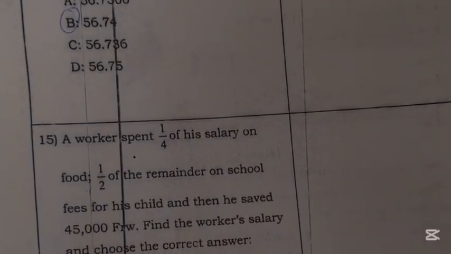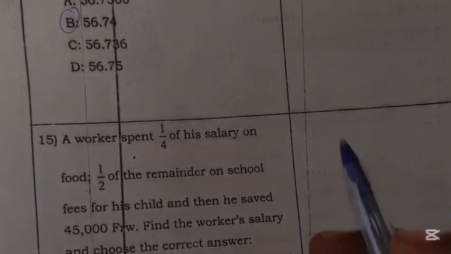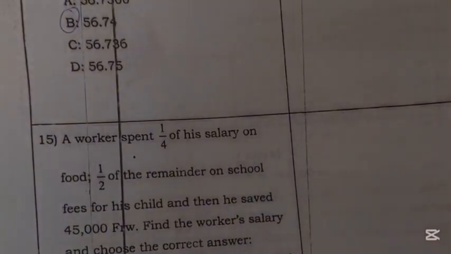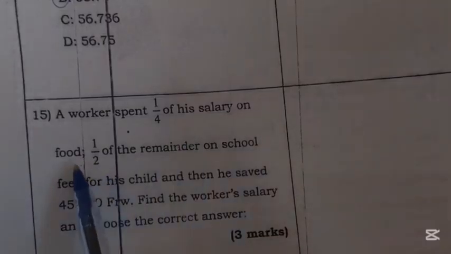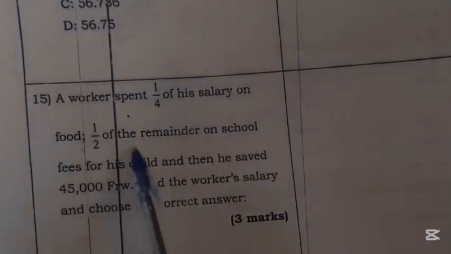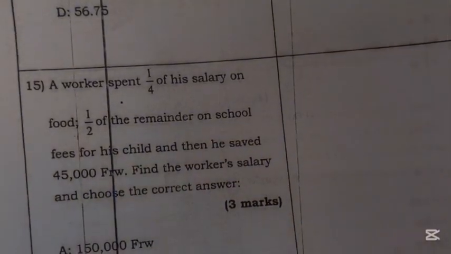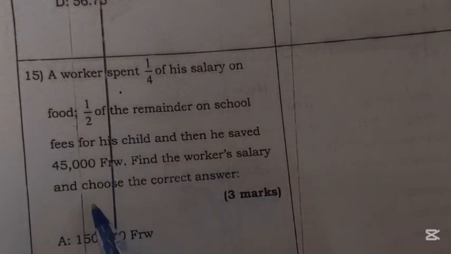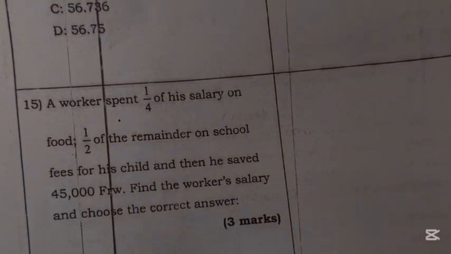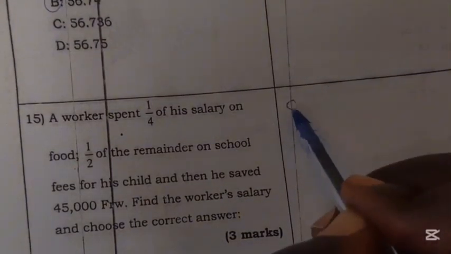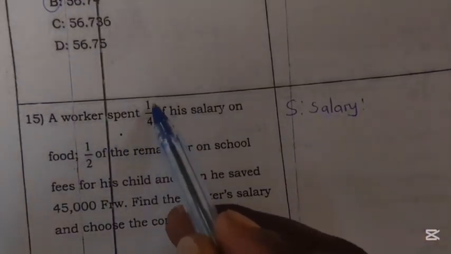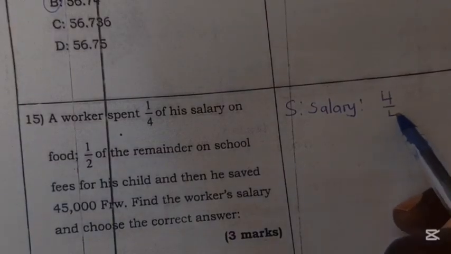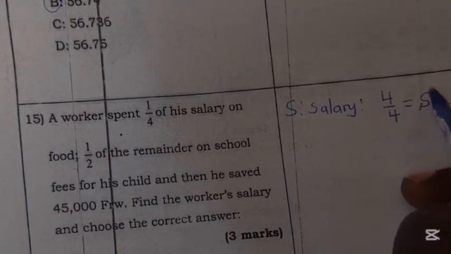Question 15. A worker spent 1/4 of his salary, okay, because you don't know his salary, we have been given fractions of his salary. He spent them on food, and 1/2 of the remaining on school fees for his child, and then he saved 45,000. Find the worker's salary and choose the correct answer. Question 15. We have to know the salary. Because it is given in fractions, you have to know that it is equal to 4/4, which equals S.